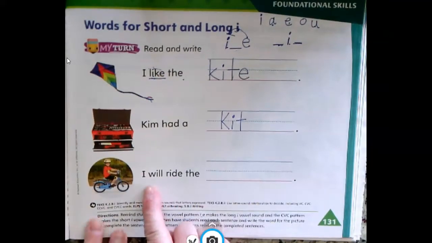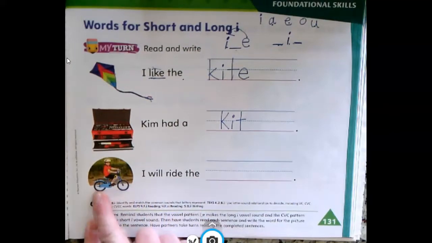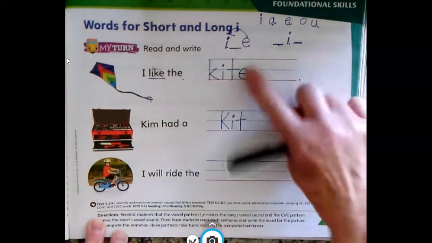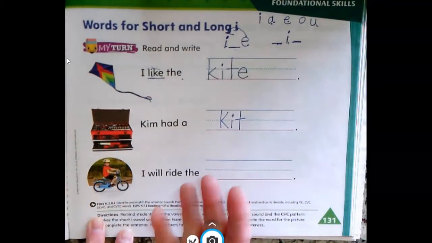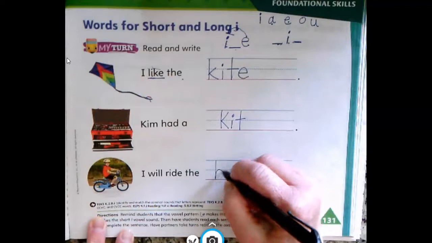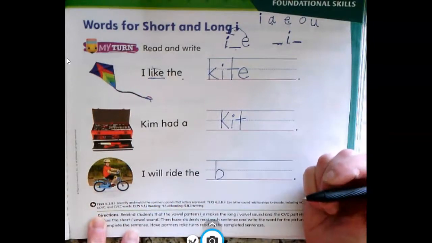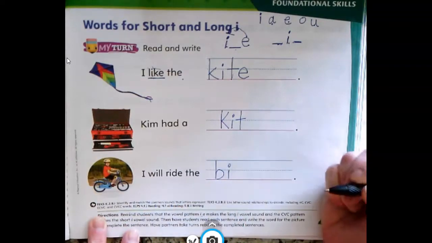Last sentence. I will ride the bike. Good. Now, knowing our spelling patterns, how would we spell bike? What is our first sound? The B. What is the second sound we hear? The I. We know it's the vowel I. What is the last sound we hear?